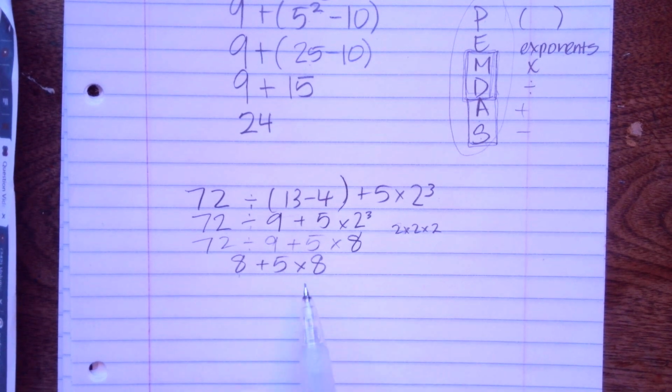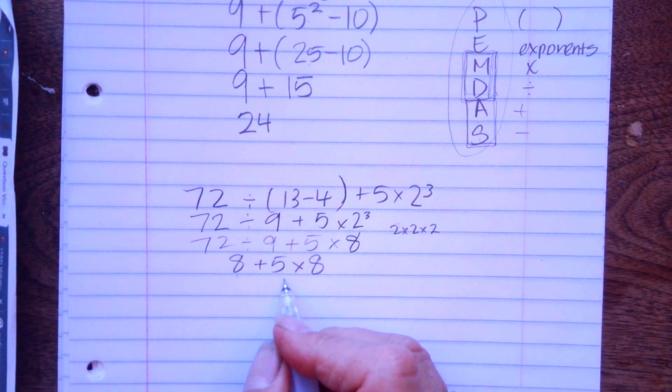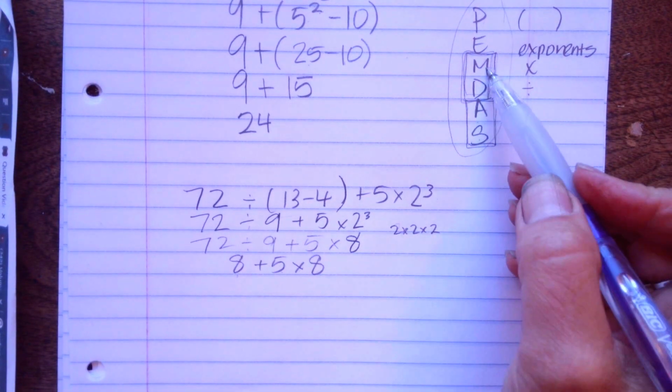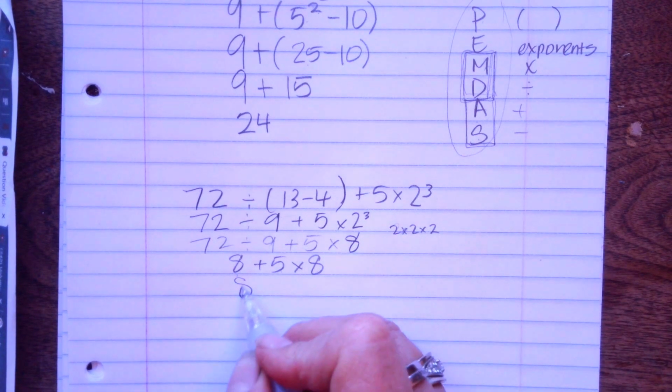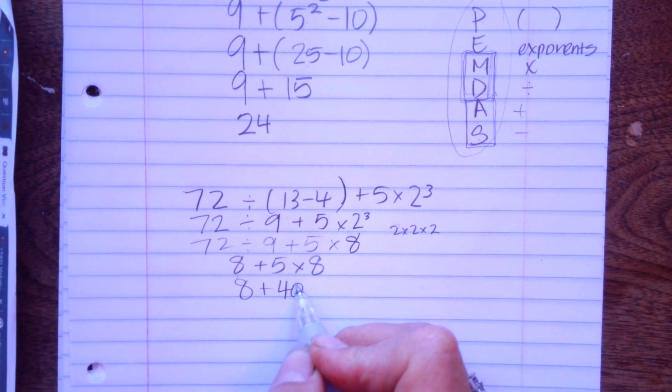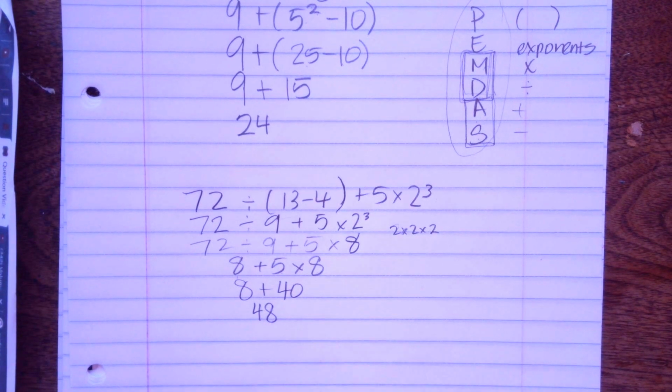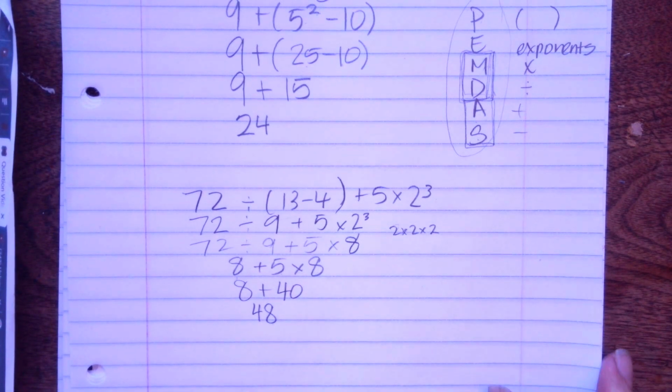We're going to do 5 times 8, because multiplication comes before addition and subtraction. So we're going to do 8 plus 40, and then now we do 48. So just one piece at a time. This is actually a harder one. I don't know how much you've done, but yeah.